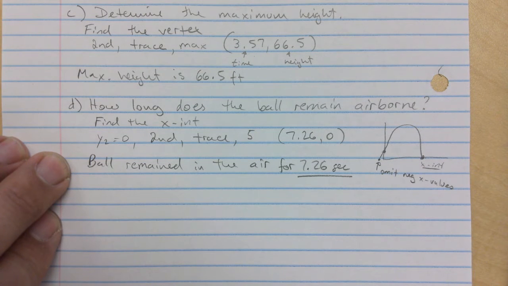The question could be worded in various different ways, right? You could have asked, like, when does it hit the ground? You would say, well, after 7.26 seconds, right?